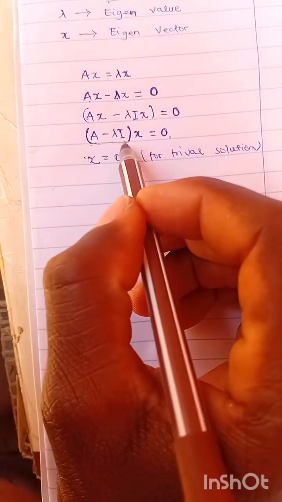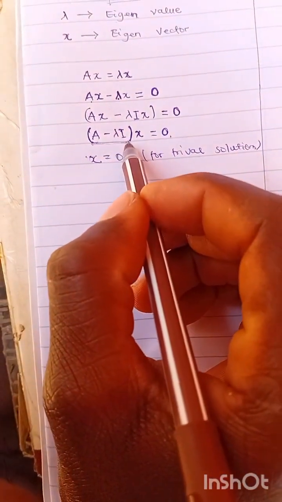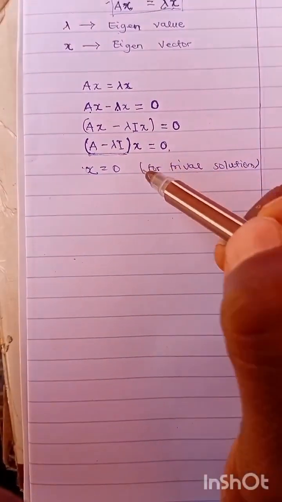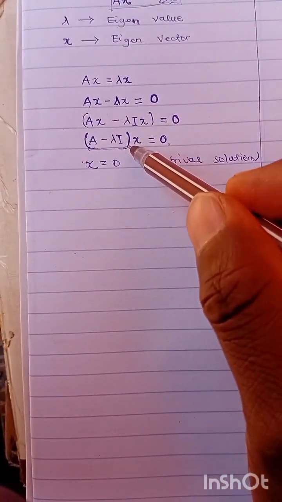So if we are not interested in the trivial solution, that automatically means the determinant of this term here has to be 0. The proof for this is rooted deeply in linear algebra, which is a little bit beyond the scope of this tutorial.